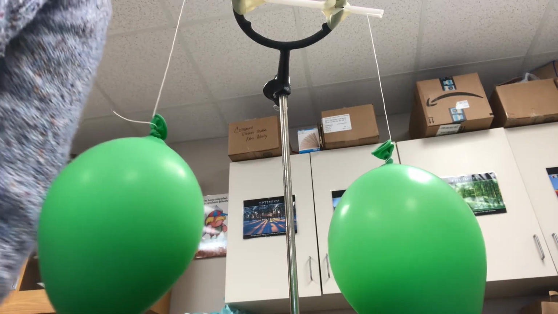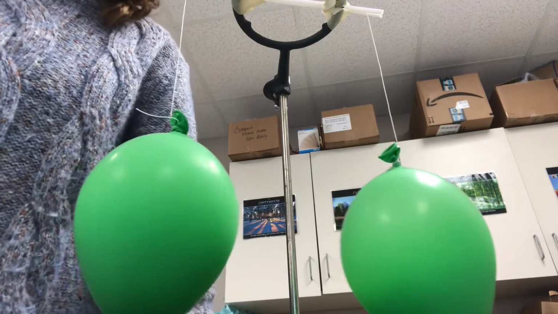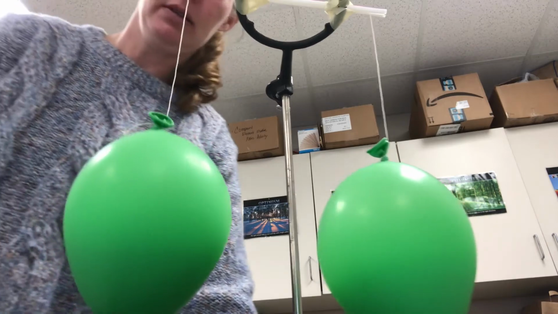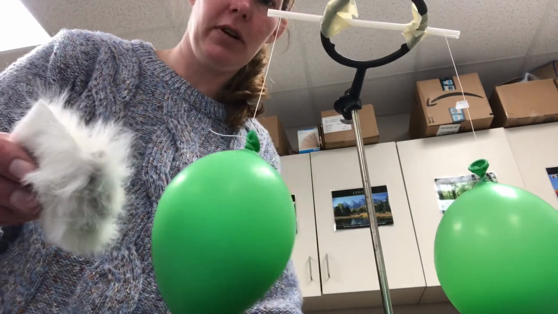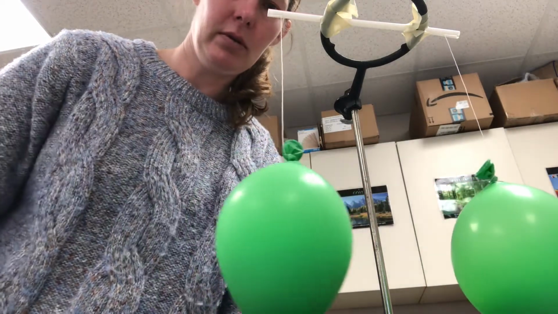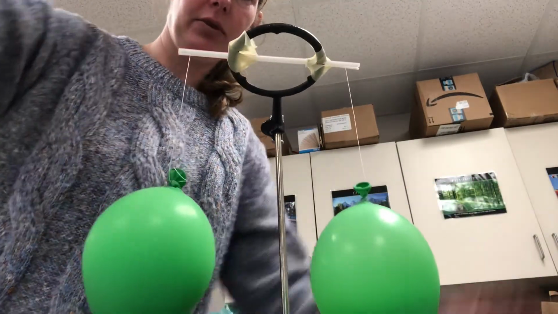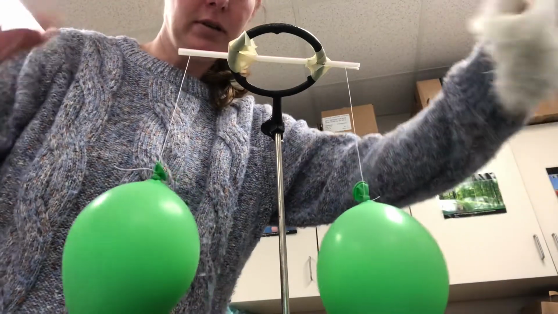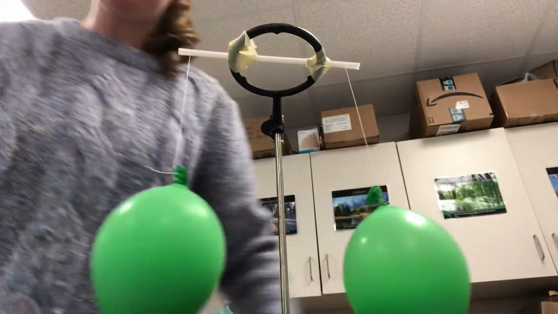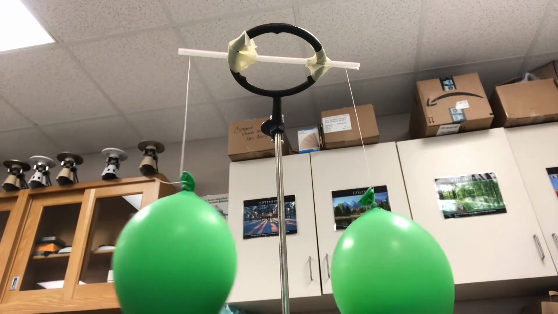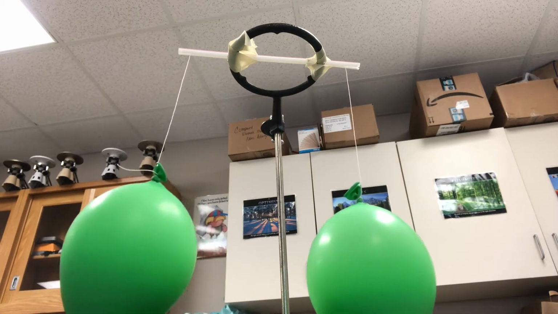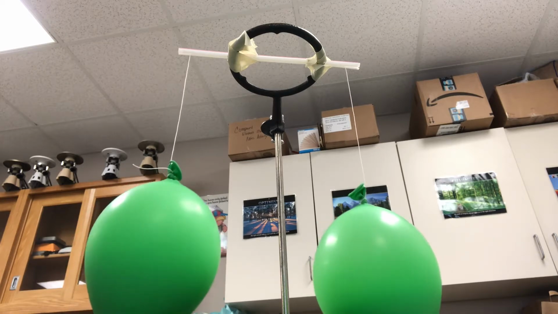Okay, and then this is the next part. We're going to bring the fur close and observe. I can't really see that, so I'm going to go here and bring that fur close. What's happening to that balloon? I'm going to do the same to this other balloon. If I bring that fur close, what's happening? Write your observations for question number 7. What can you conclude about the charge of the balloon based on this observation? Then answer number 8.